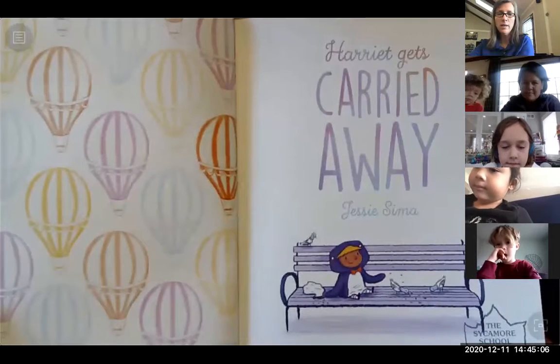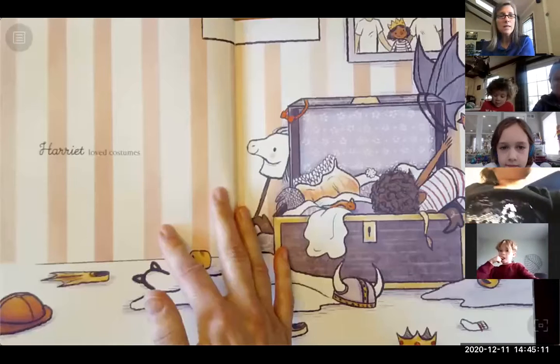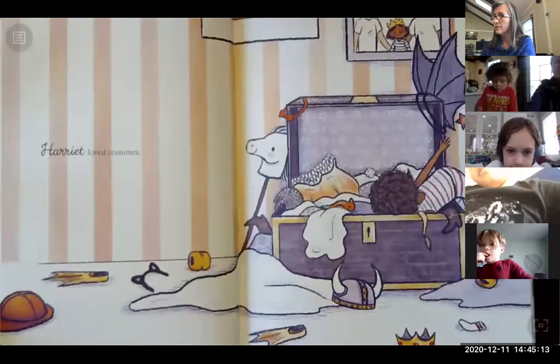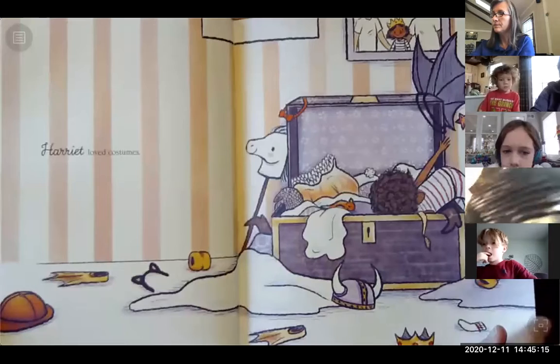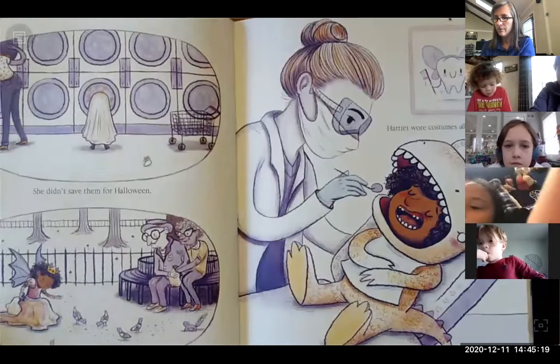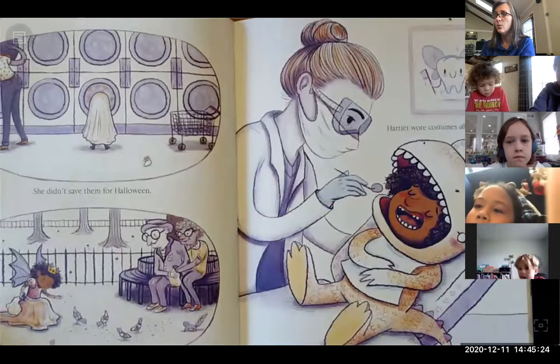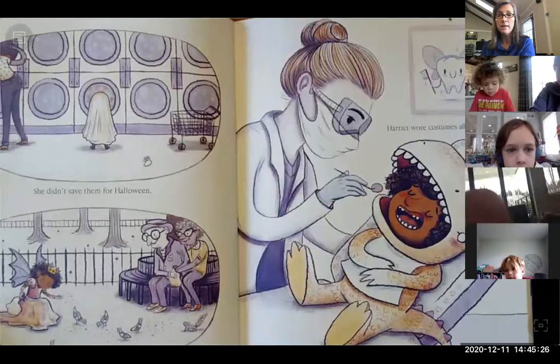All right, here we go. Harriet Gets Carried Away. There she is with her friends in the park. Harriet loved costumes. Look, she's got a whole trunk full. She didn't save them for Halloween or only wear them to dress up birthday parties. Harriet wore costumes all the time.